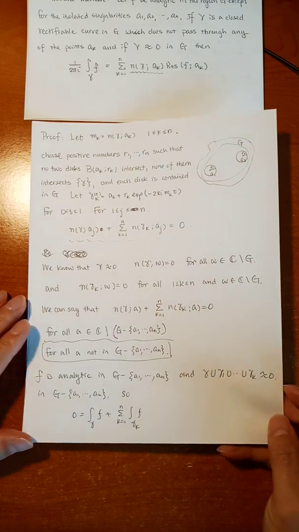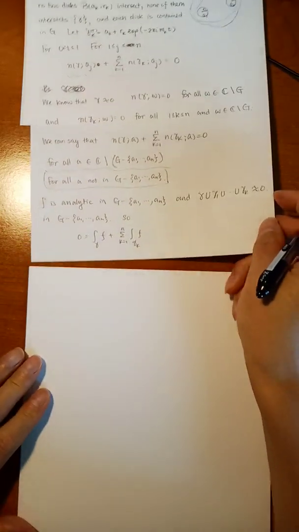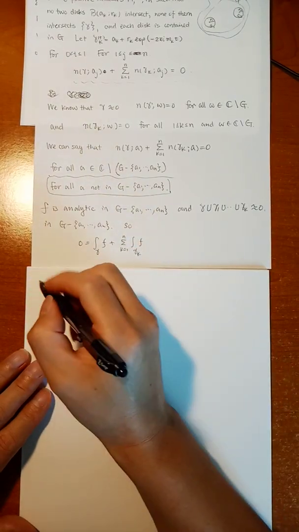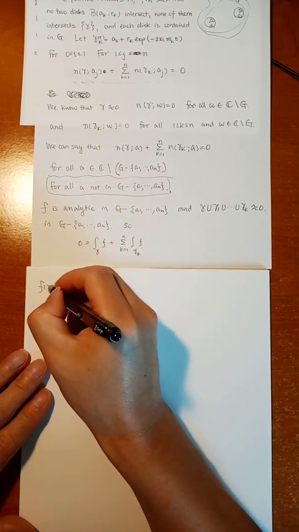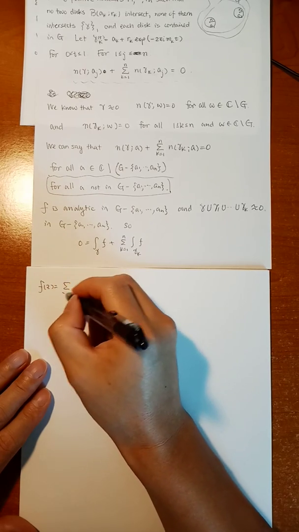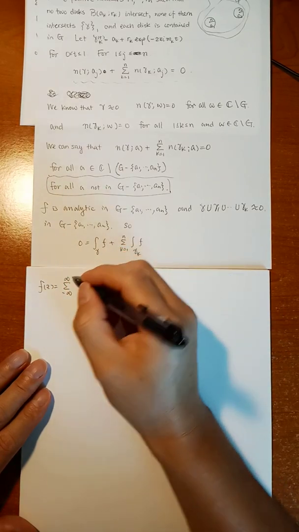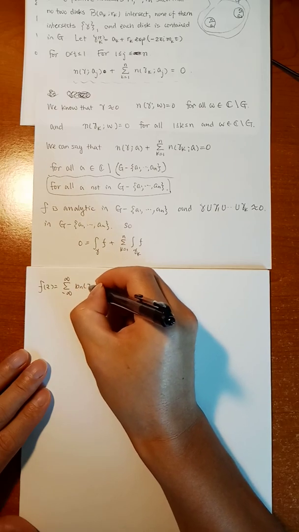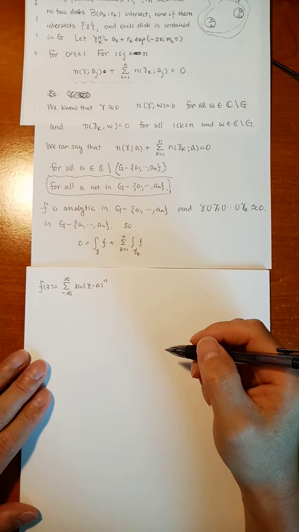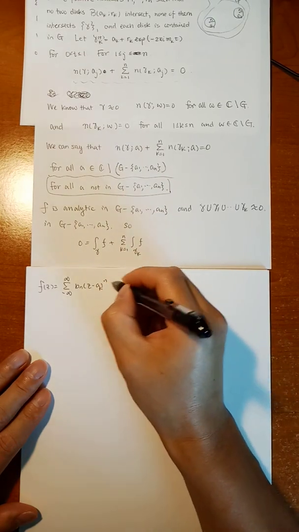Okay, now let's try to compute this integral. So f of z is the doubly infinite Laurent expansion.